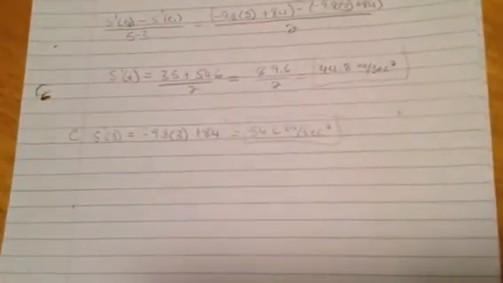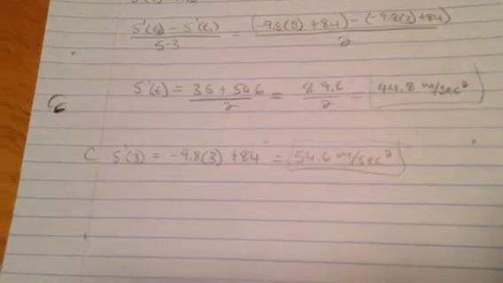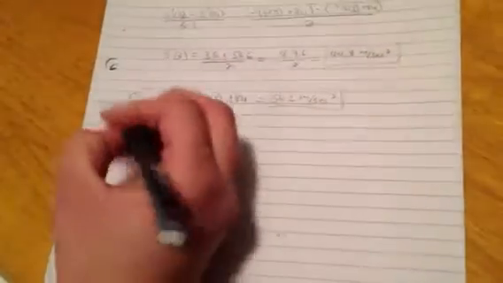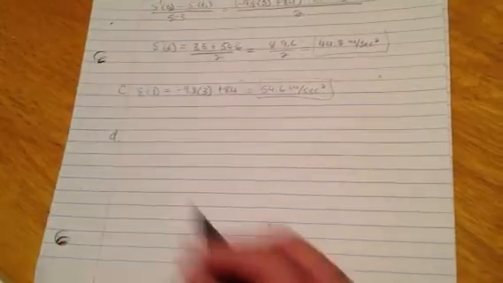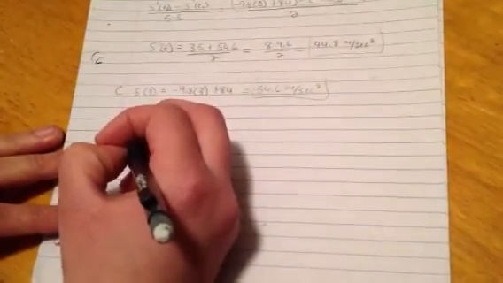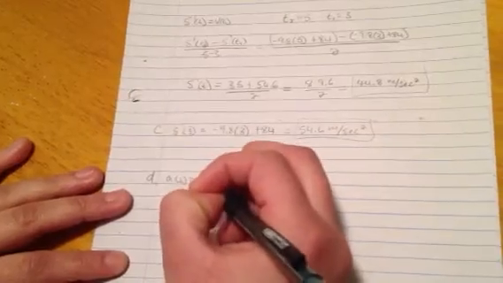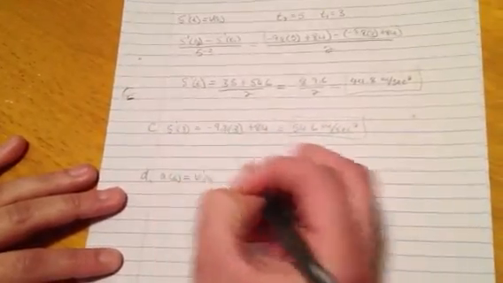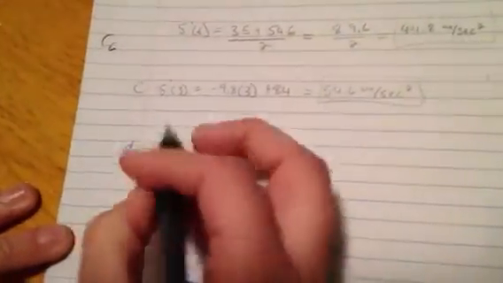And then the final part simply asks us to find the acceleration of the projectile at 5 seconds. Now, to find the acceleration, that's basically the derivative of the velocity. So we can say that a of t is equal to v prime of t. So basically we're just going to take the derivative of our derivative.